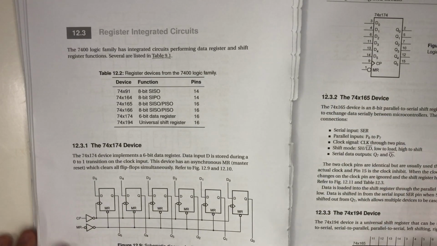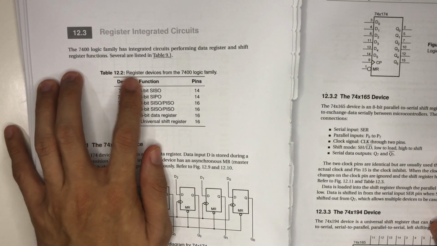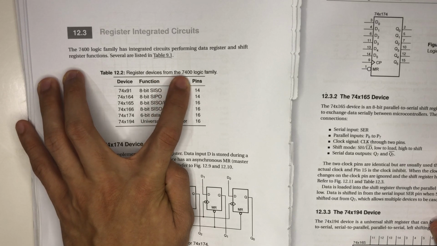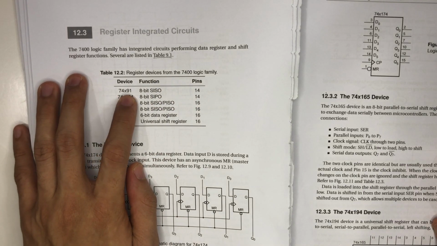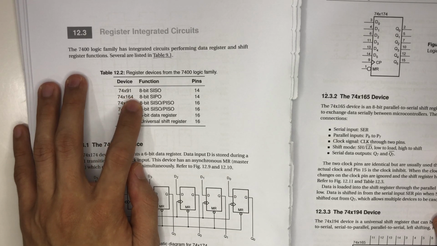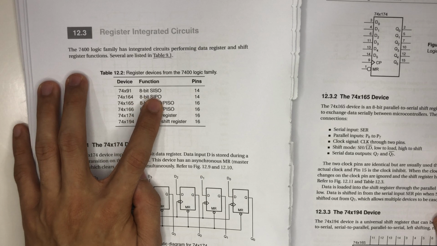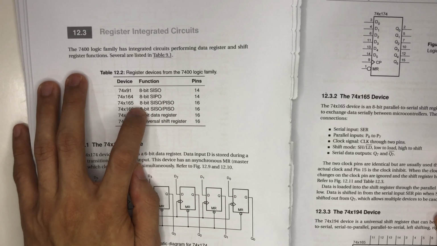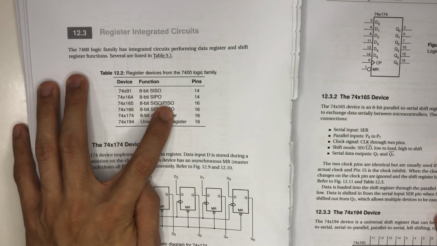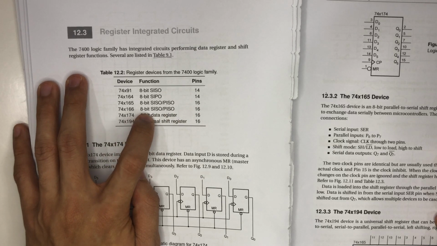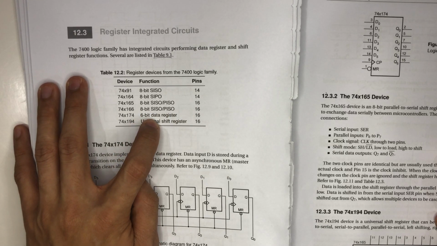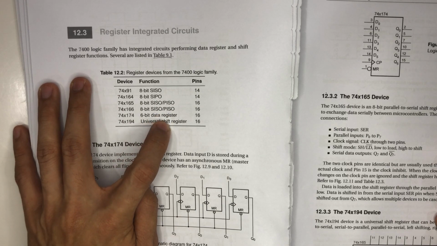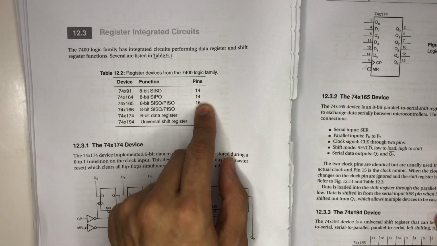Now we continue. Table 9.2 shows the register devices from the 7400 logic family. So you have 74x91, 8-bit SISO, 8-bit SIPO, 8-bit PISO, 6-bit data register, universal shift register, and this is the pin number.